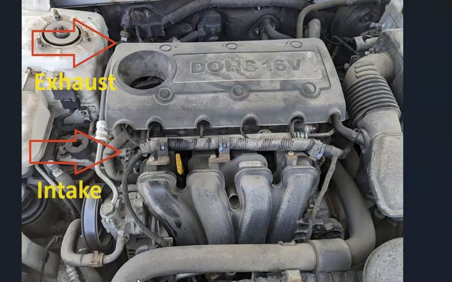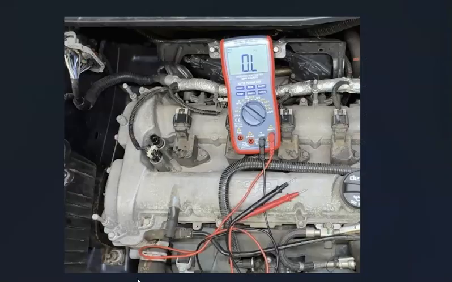There's going to be an intake variable valve timing and an exhaust variable valve timing solenoid. So you can go through and check those solenoids, get wiring schematics for your particular Kia, and check the wiring and be sure that it's all good, that there are no issues going on with those. Because if there are any problems with those solenoids or the wiring going to them, that's going to cause issues. So you can get a multimeter and a schematic for your particular Kia, check the wiring, and be sure there are no opens or shorts or anything like this.